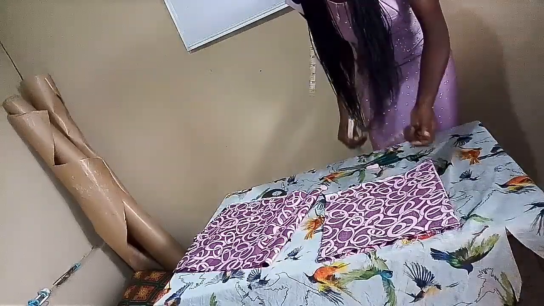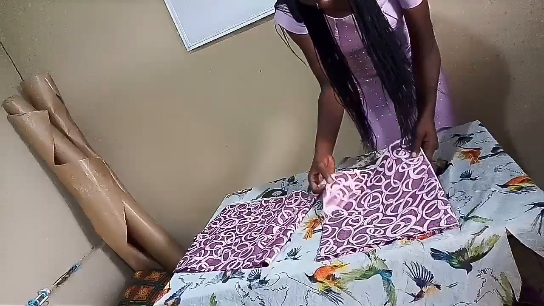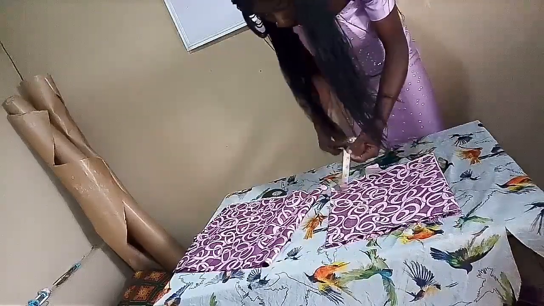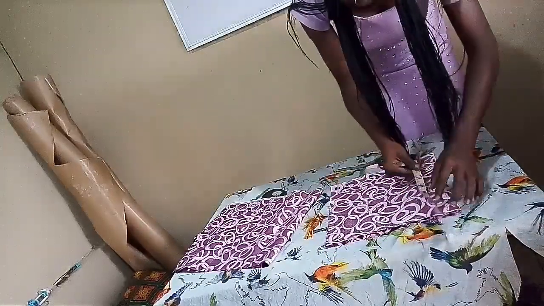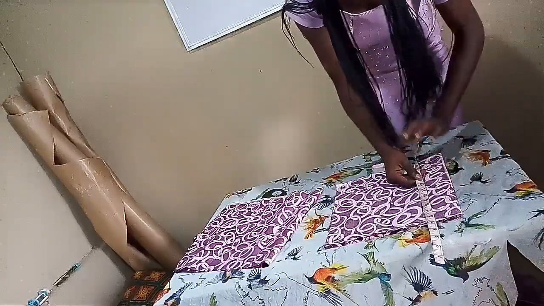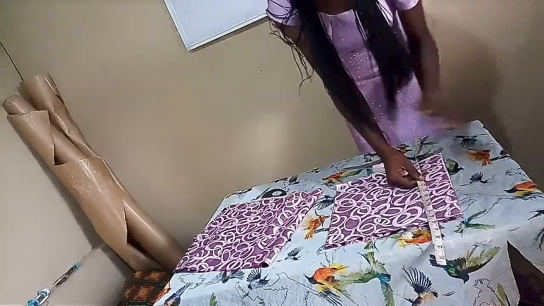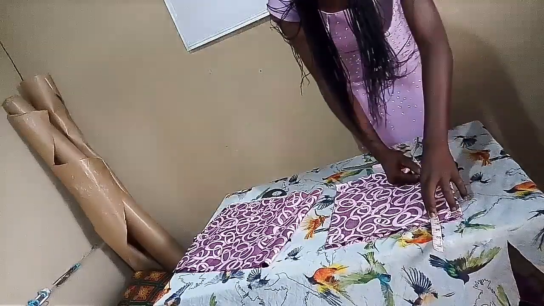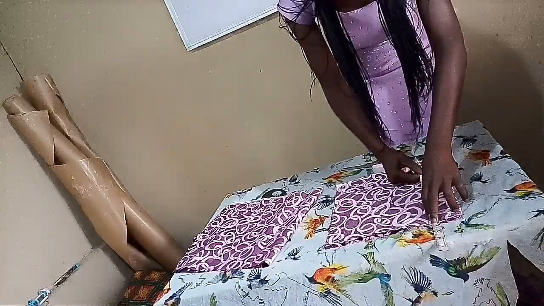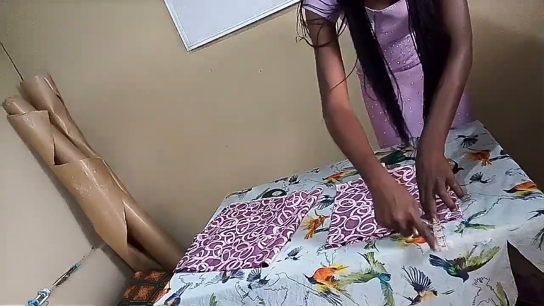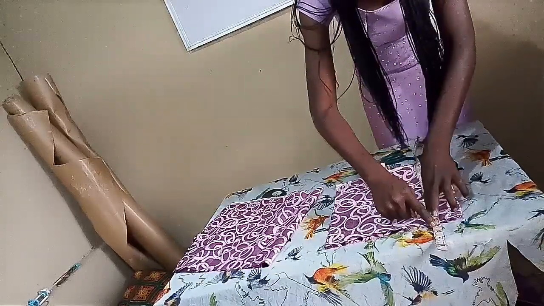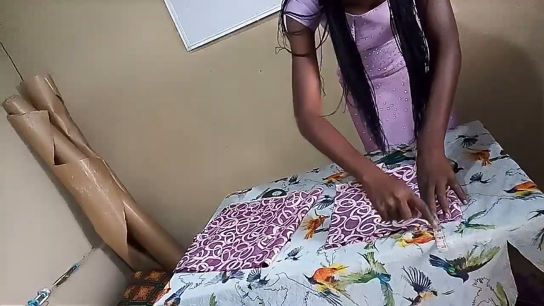Okay, now for the half length, we have 16 inches. Half length simply means from the shoulder to the bust, to under your bust. Now for you to measure your half length, don't forget this is an off shoulder top. So for an off shoulder top, we are going to minus 4 inches. So this is where I have my 4 inches. Okay, I hope you can see. This is where I have my 4 inches.